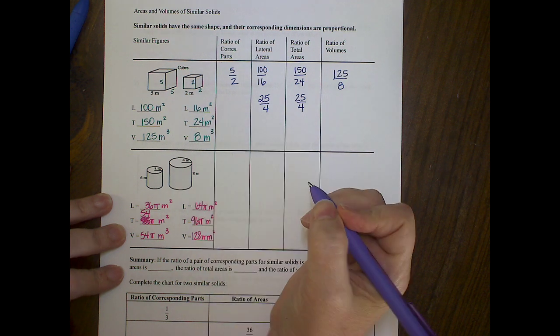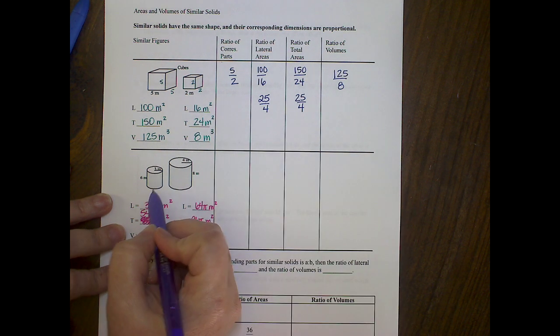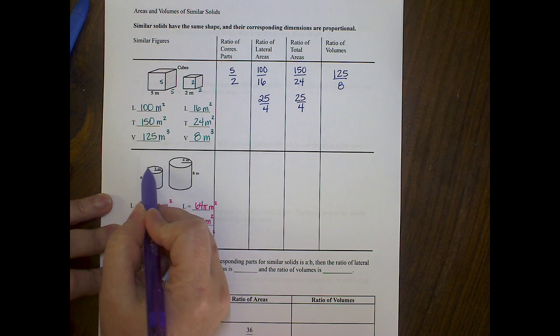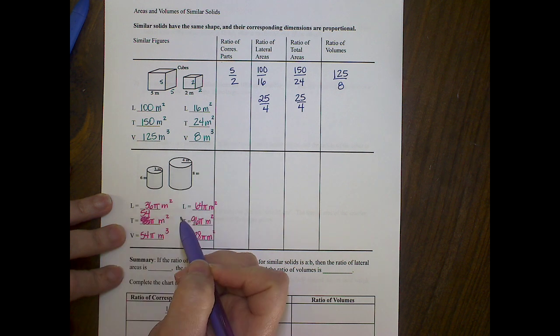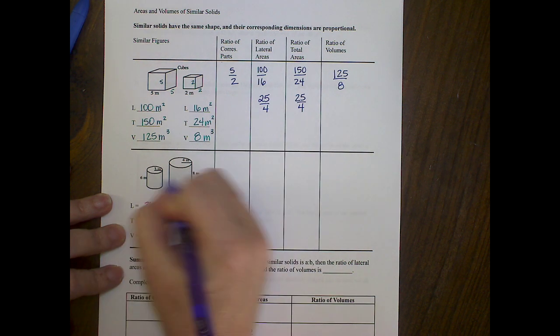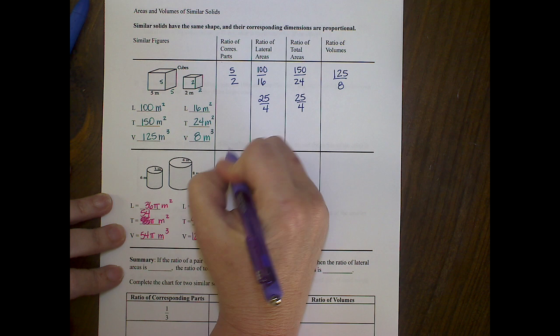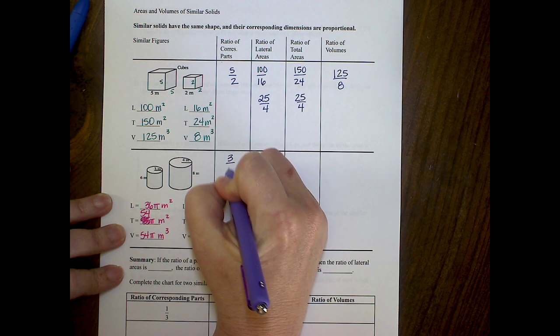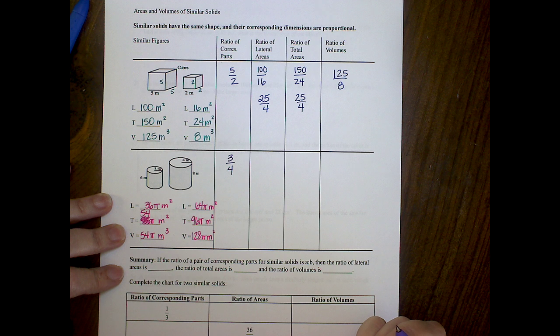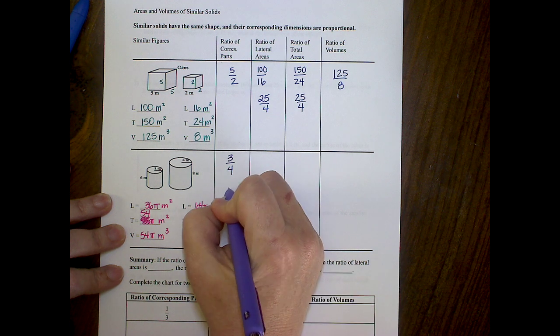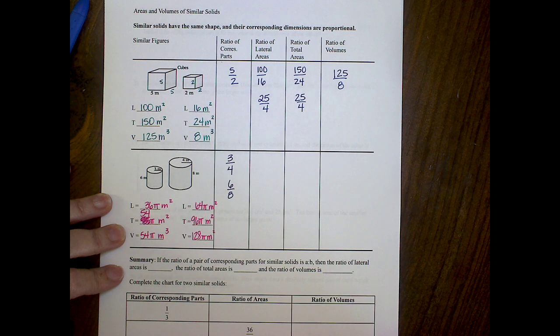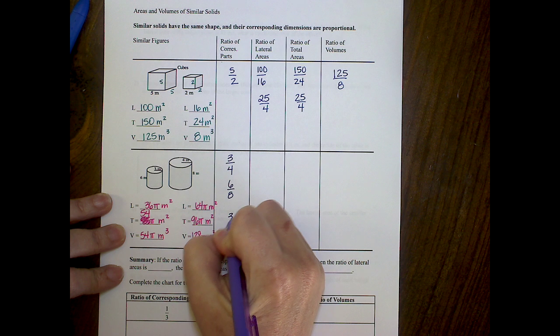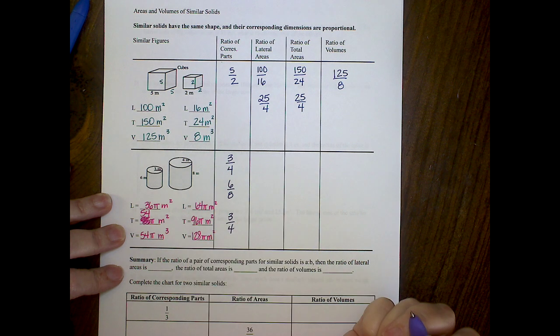So for the ratio of our corresponding parts, it doesn't matter whether you use the heights or the radii. I'm going to do small to large, left to right, just to maintain the same as we did above. The ratio of our corresponding parts would be 3 over 4, or our heights would be 6 over 8, but all of that reduces to 3 over 4.